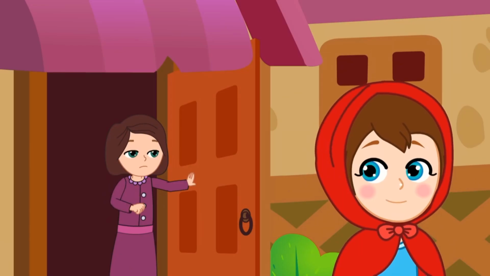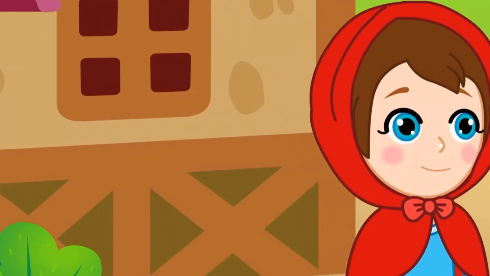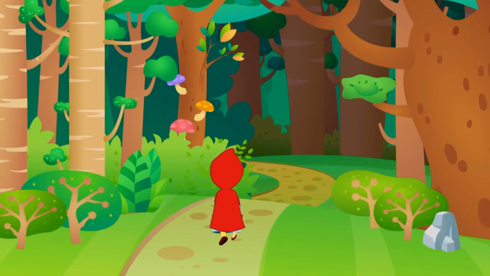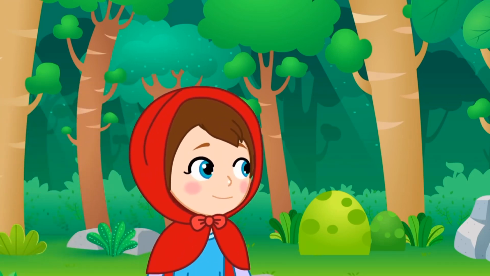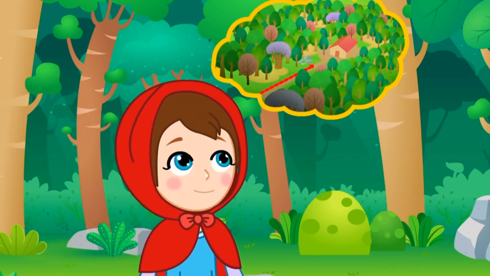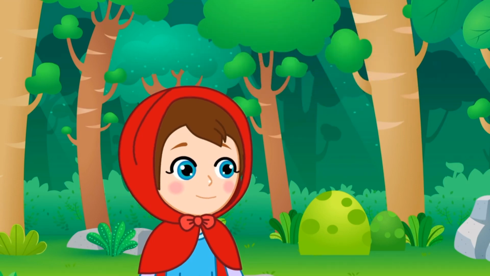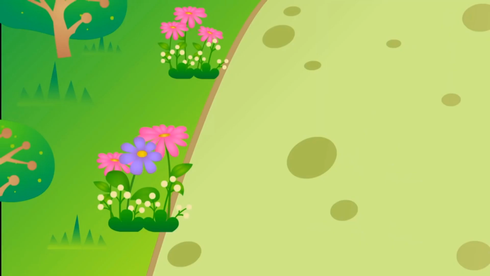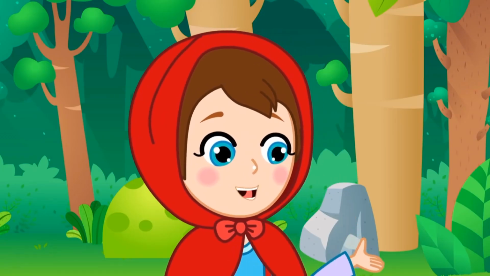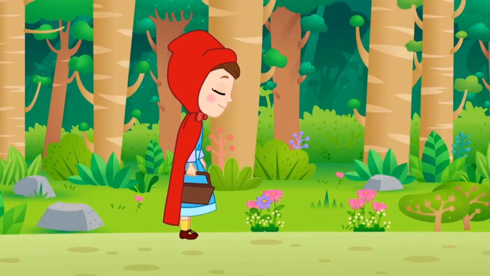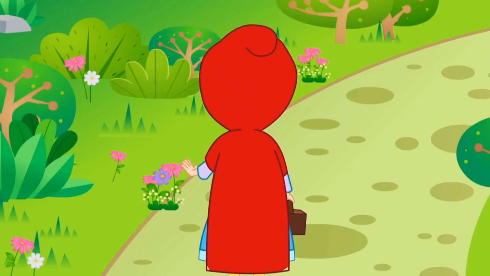"I won't," Little Red Riding Hood promised, and she skipped down the path and into the woods. Little Red Riding Hood did not have to worry about getting lost in the forest because she knew the way to Grandma's house very well. But along the way, she saw some beautiful wild flowers growing near the path. "I bet Grandma would really love these," she said to herself, and she stopped to pick a few.